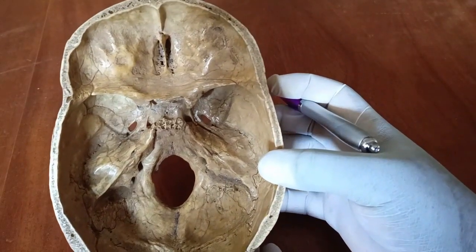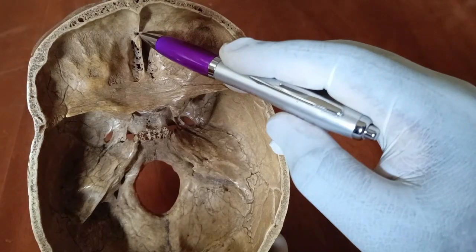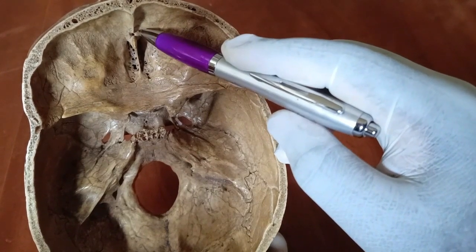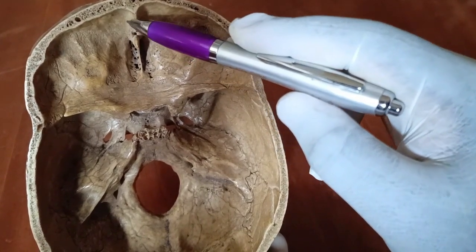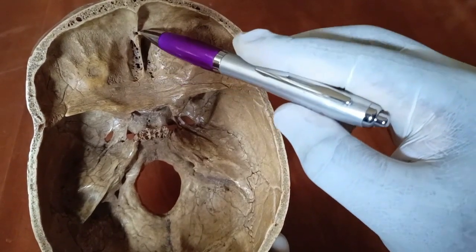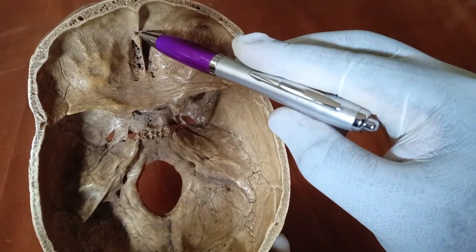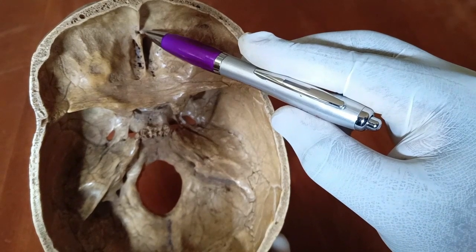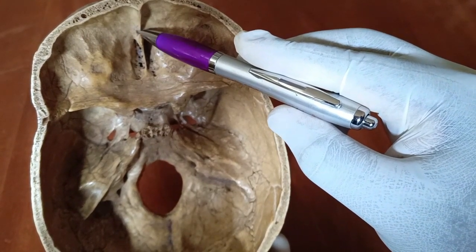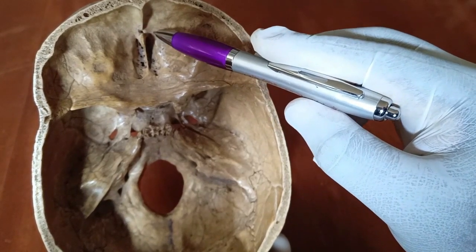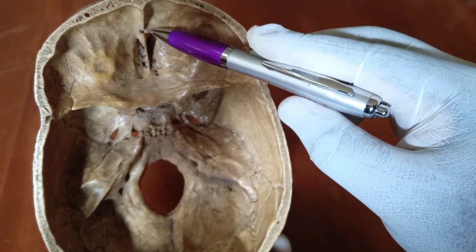Lastly, we have this foramen between the frontal crest and crista galli. We have the foramen cecum that transmits an emissary vein from the nasal mucosa to the superior sagittal sinus.